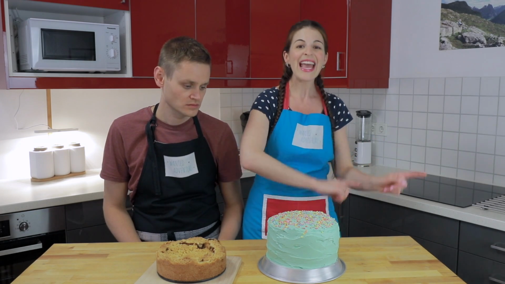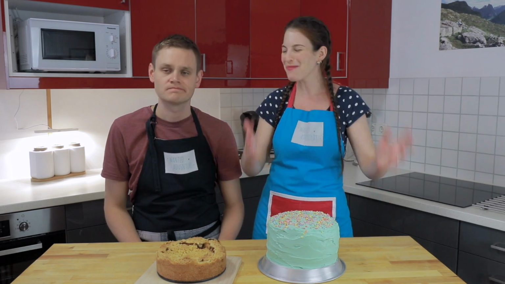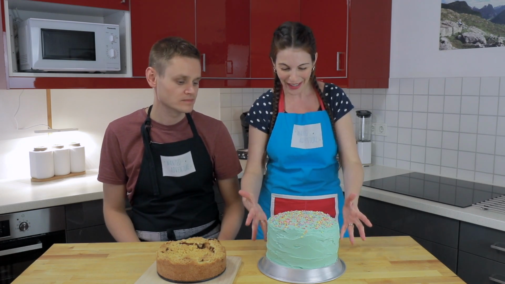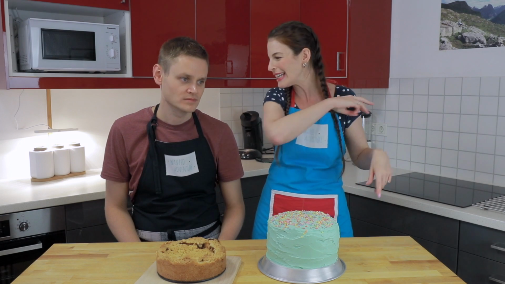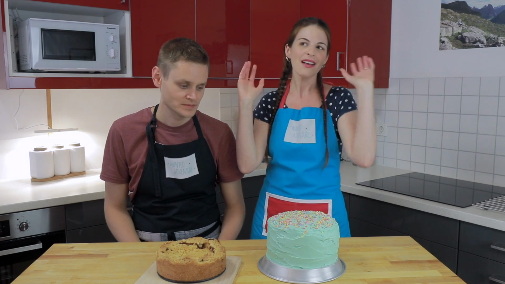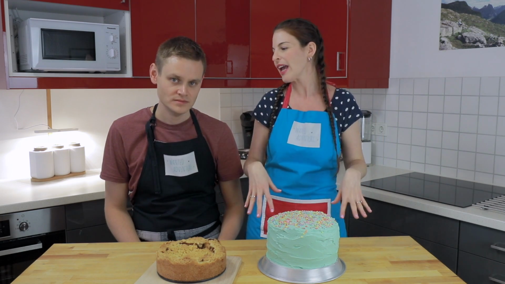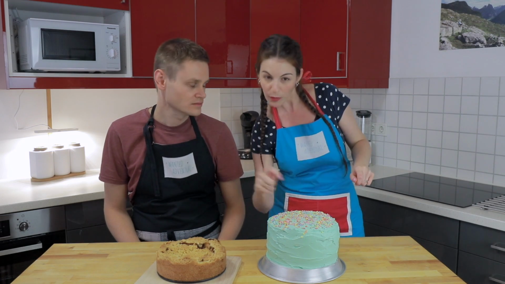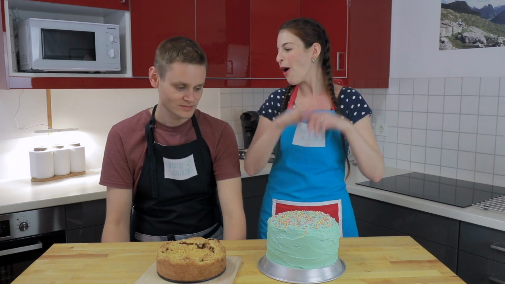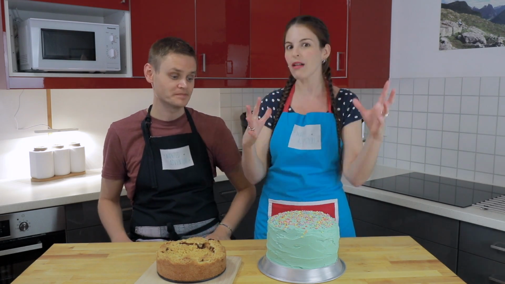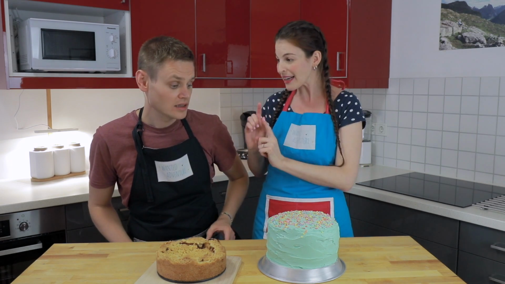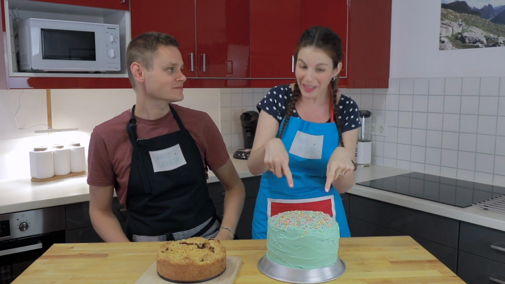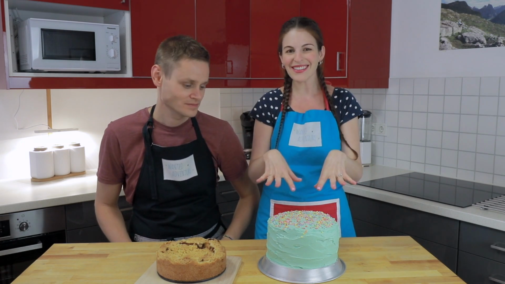Whereas in the US, it's definitely more common to see these brightly colored cakes, you know, blue, pink, green, a mix of colors, pictures drawn on the cake, or food coloring airbrushed onto the cake. So overall, I would say more colors on American cakes than German cakes. And more colors added. The sprinkles. Yeah, the sprinkles on the cake.